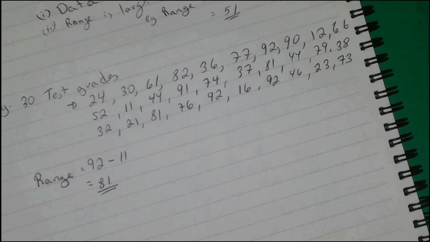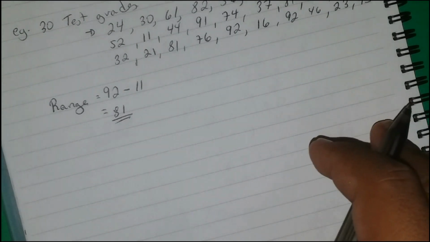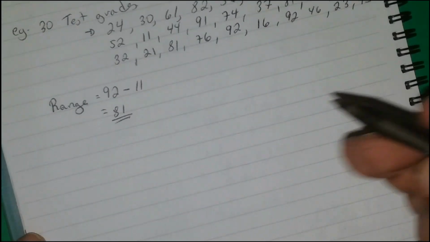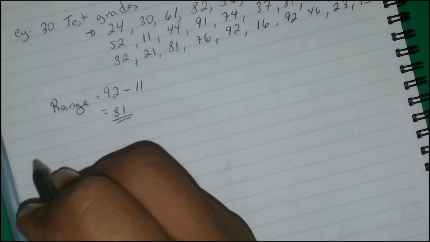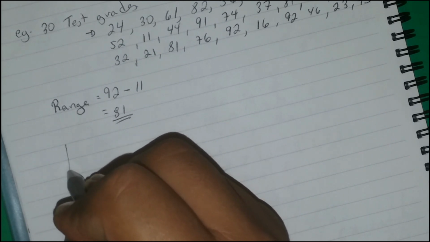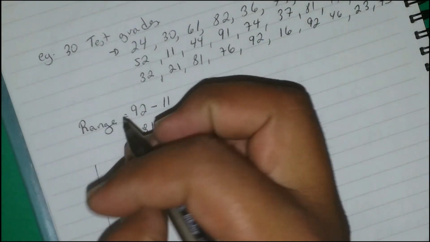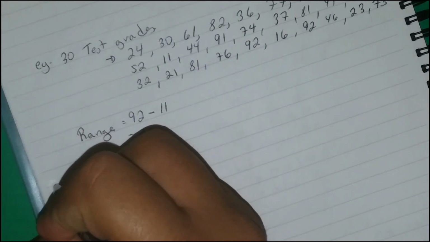So what we want to do is continue by creating a table for the data that is given to us. I don't have a ruler in hand, but I will try to create a straight line freehand. So let me see. We need our first column, which is going to be the test grades. I'll label it as test grade.